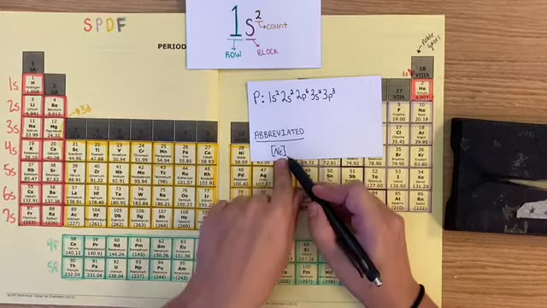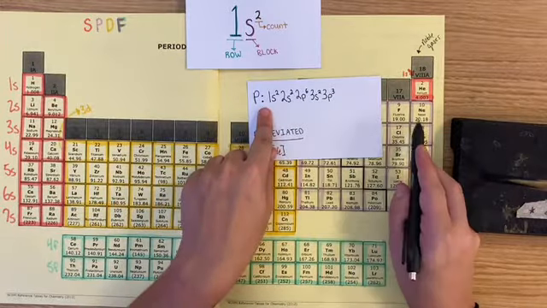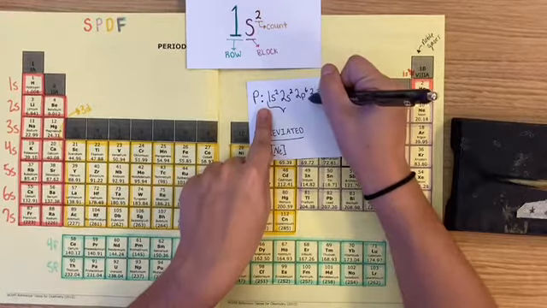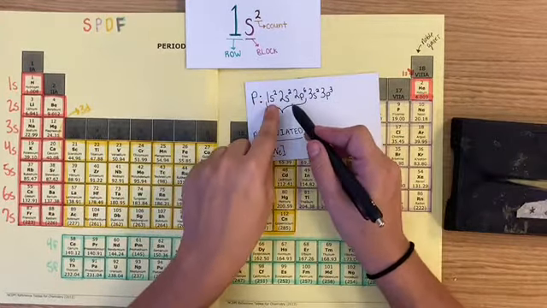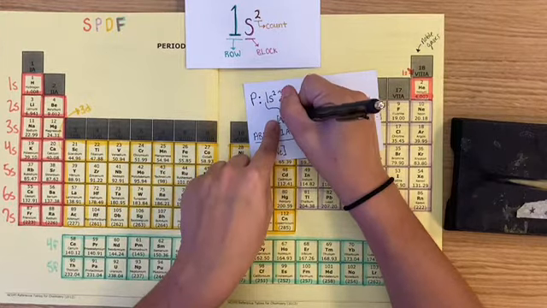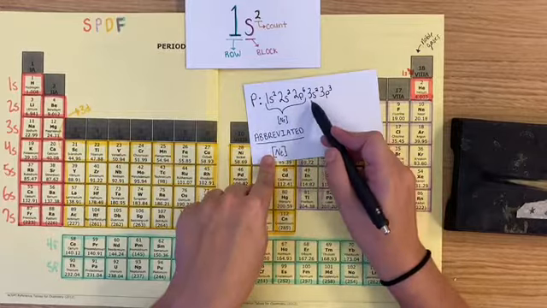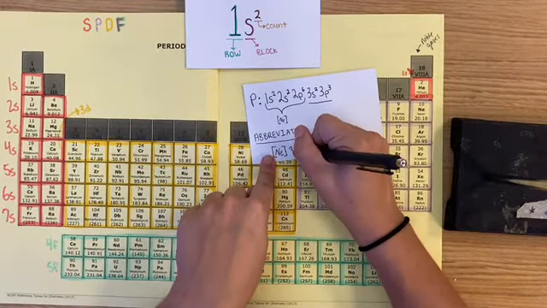And so what that does is it takes the place of the entire electron configuration for neon, which would have been this whole part right here. So it takes the place of all of that, since that is the electron configuration for neon, and what we have left is what we have to write out.